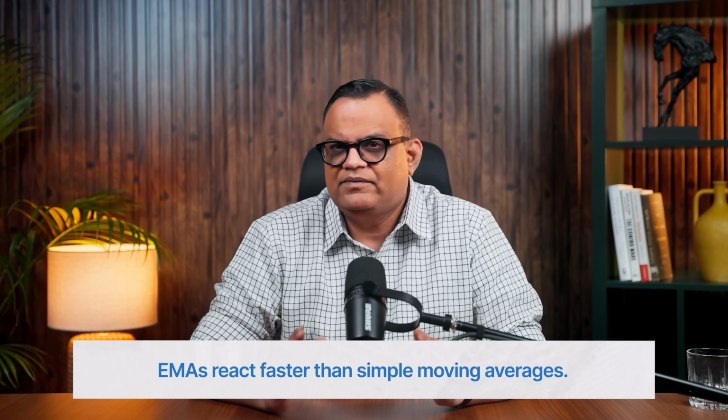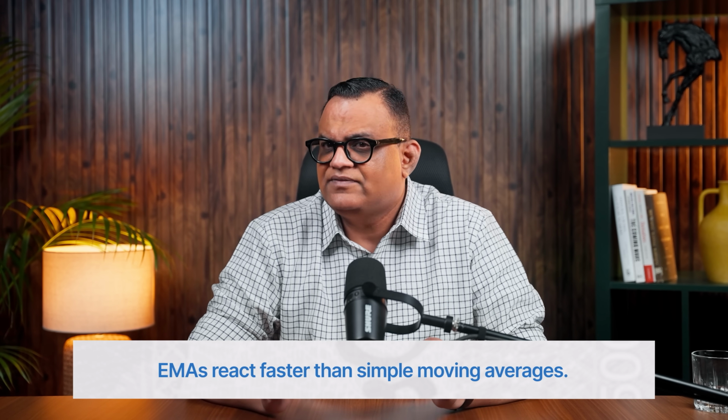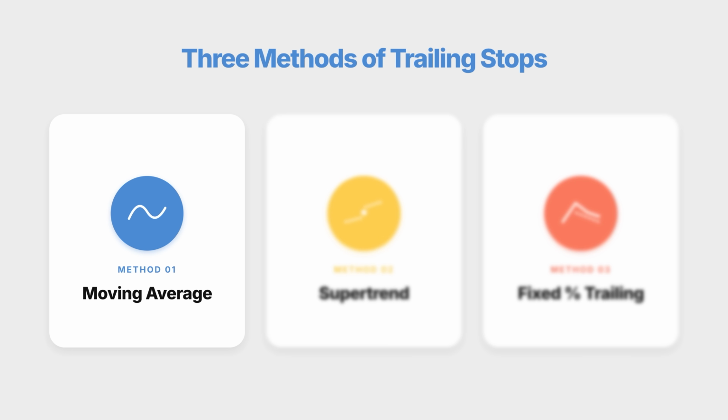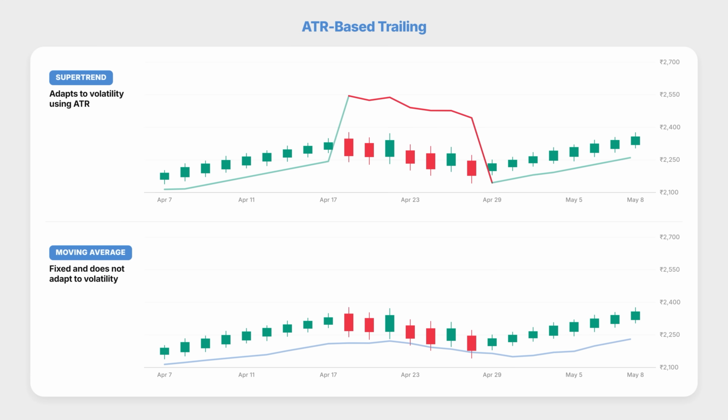Now, personally, I prefer using EMAs, which is exponential moving averages, because they react much faster to recent price action. The second approach is an indicator like Supertrend. The main advantage here is that Supertrend incorporates the average true range (ATR), meaning it dynamically adjusts for market volatility far better than what a standard moving average does.